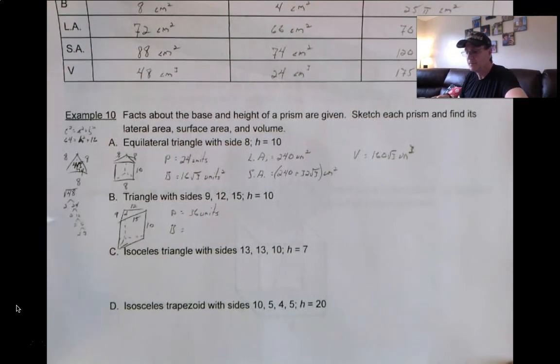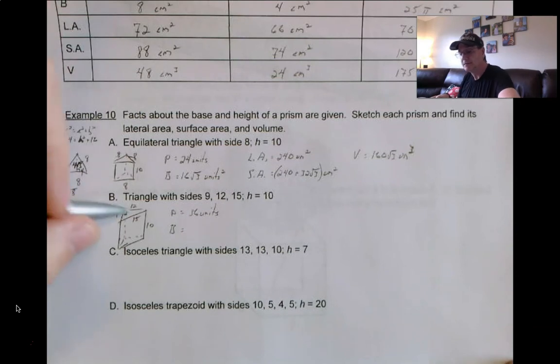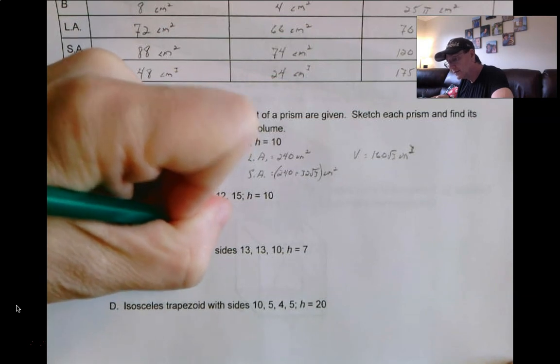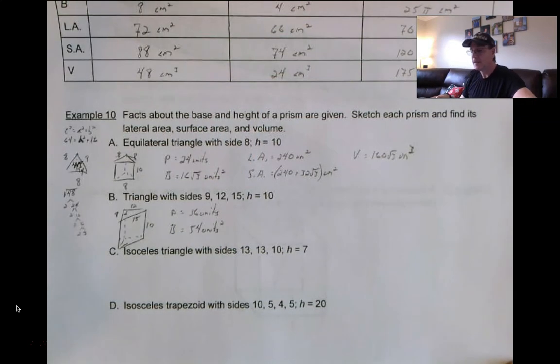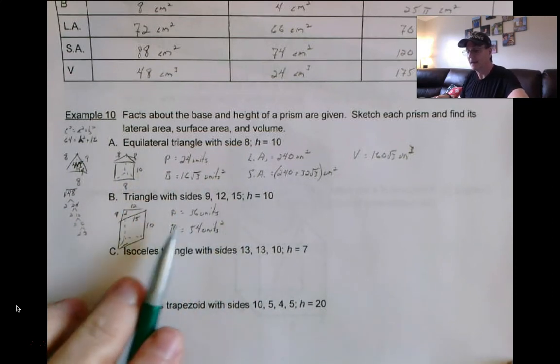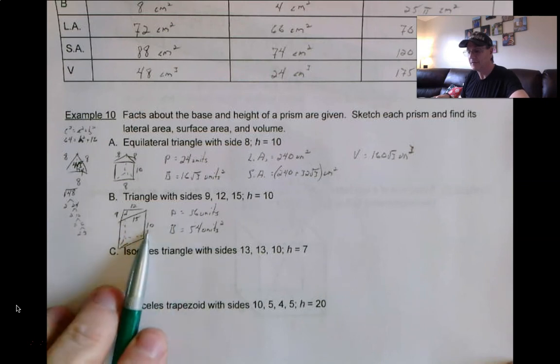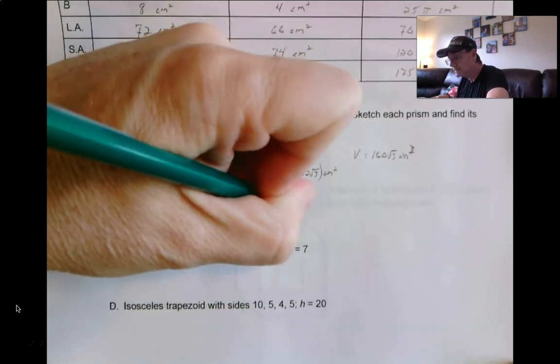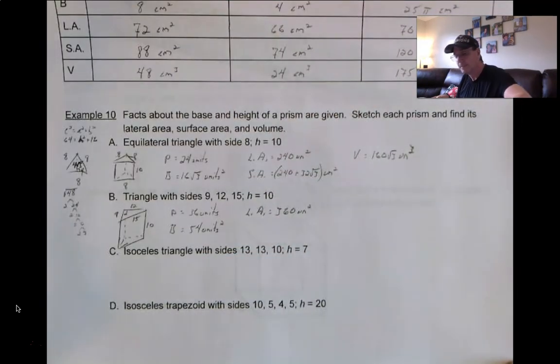Area of the base. So like I said, 9, 12, 15 is a 3, 4, 5, so it has to be a right triangle. So base is 9, height is 12, 9 times 12 divided by 2 is 6 times 9, or 54 units squared. Lateral area is perimeter times the height. So LA is equal to 360 units squared.